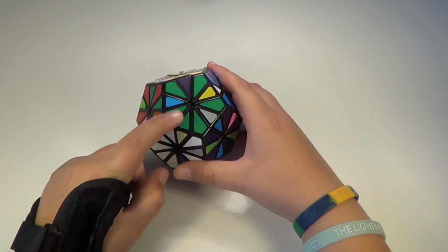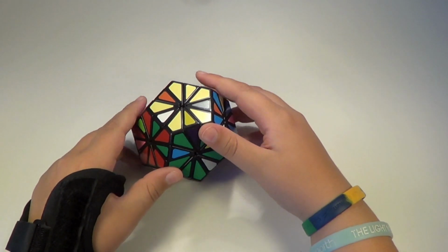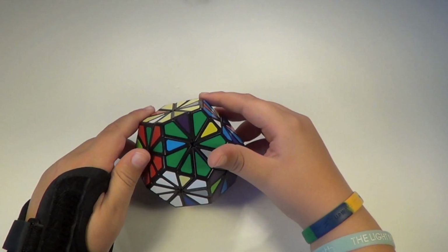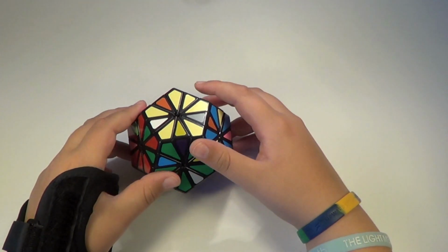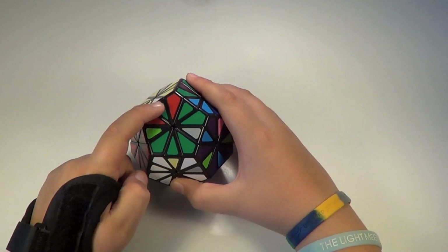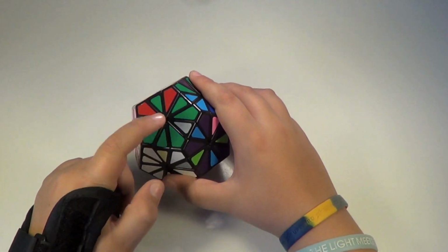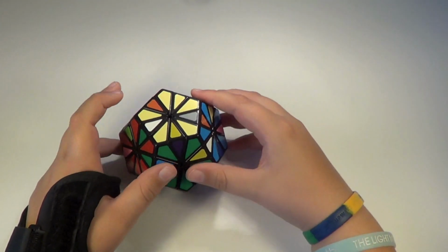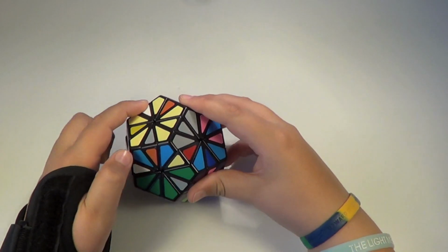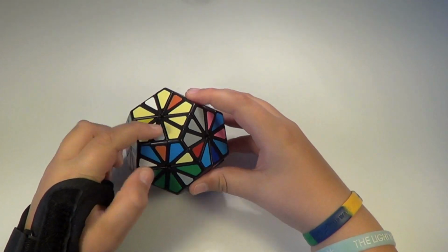Here's the next one, and it needs to be put here. For this, you're going to need to use a setup move. So basically, you can't just move it here and put it in because the green is the same color as the green here, and it'll be flipped. What you need to do is put it here, and then it can be moved down to here.